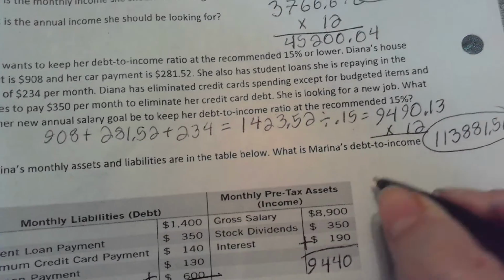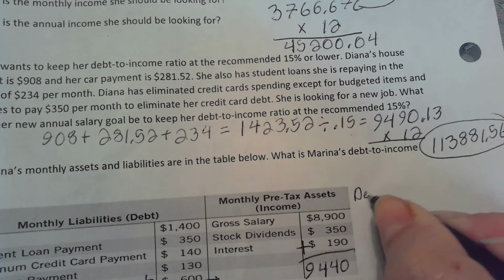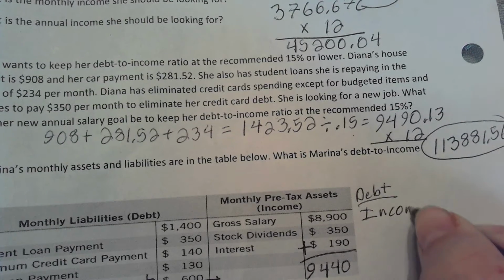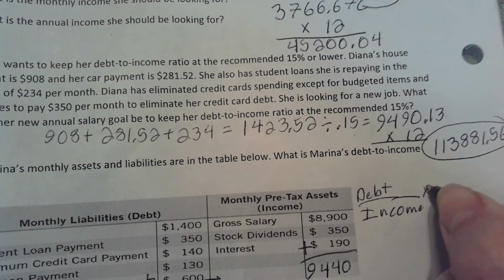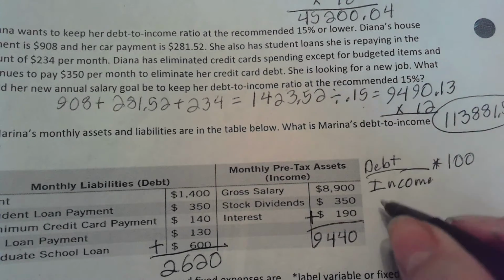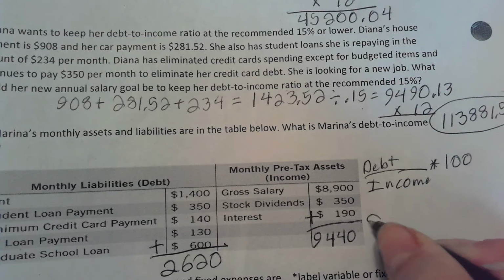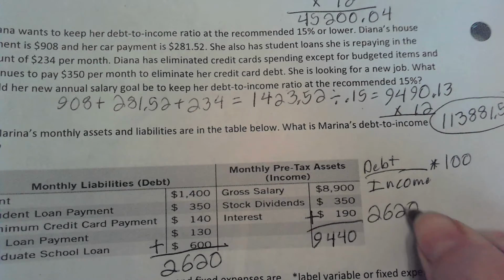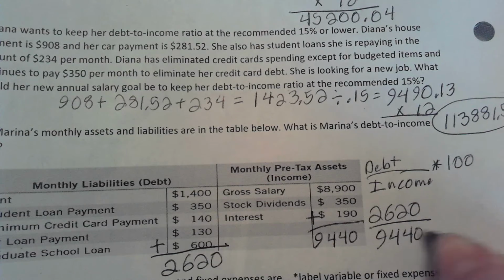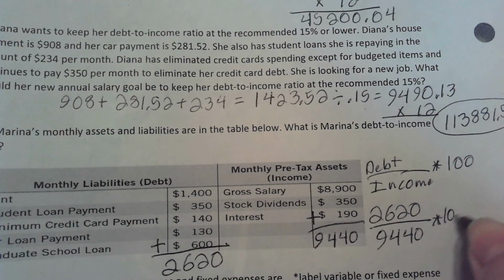So I got 9,440. So remember, it's going to be debt to income times 100. So we'll go ahead and do that. So it's going to be 2,620 divided by 9,440 times 100.